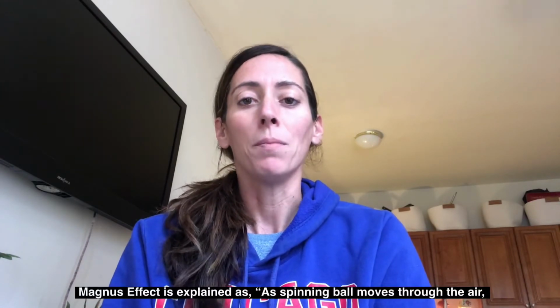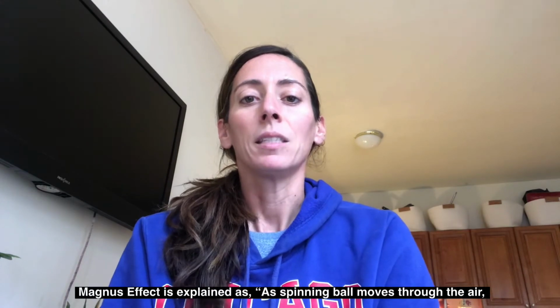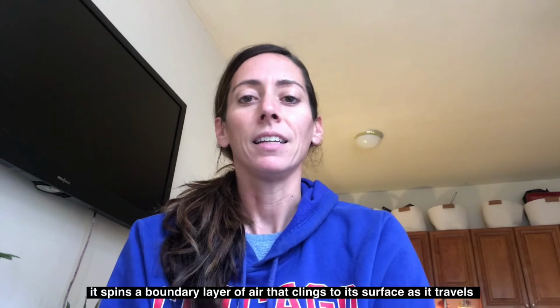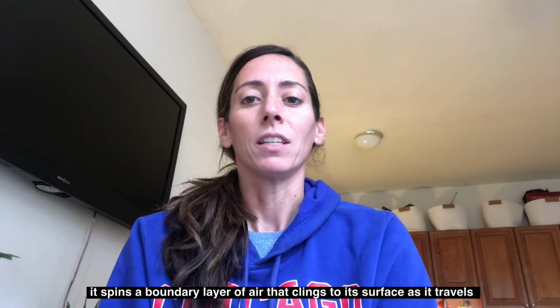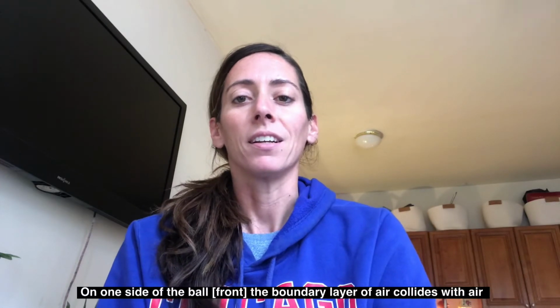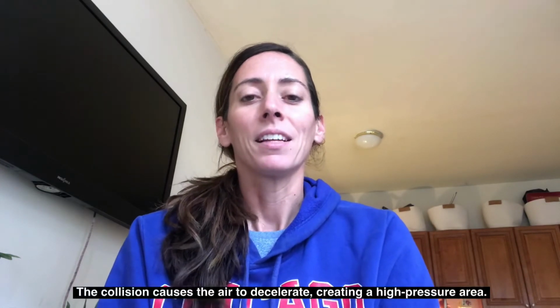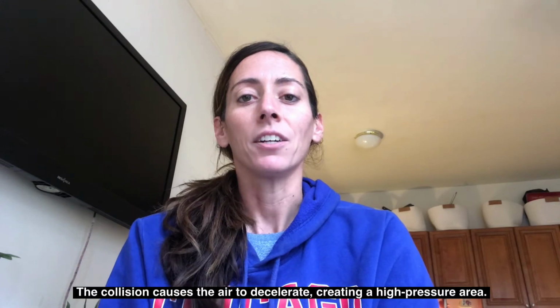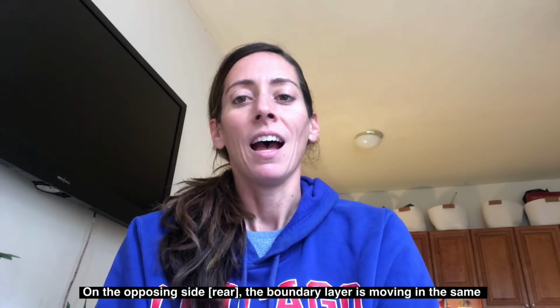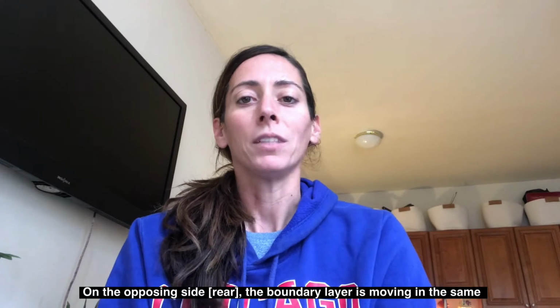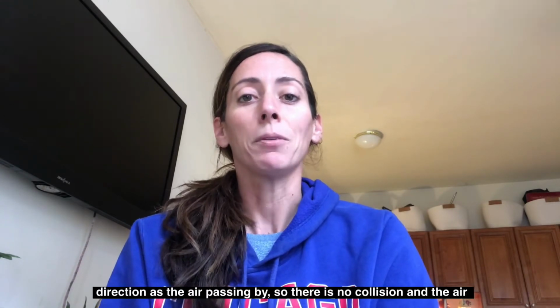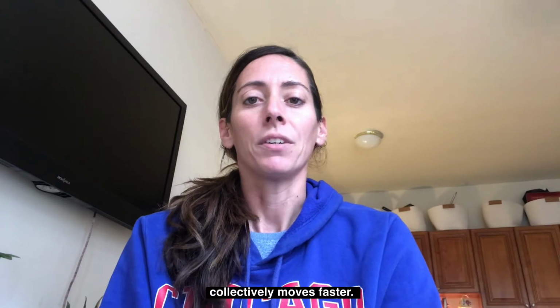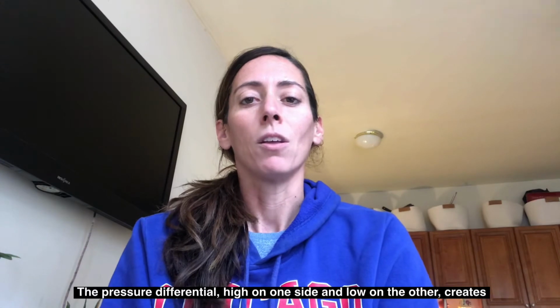The Magnus Effect is explained like this: as a spinning ball moves through the air, it spins a boundary layer of air that clings to its surface as it travels along. On one side of the ball, the front, the boundary layer of air collides with air passing by. The collision causes the air to decelerate, creating a high pressure area. On the opposing side, the rear, the boundary layer is moving in the same direction as the air passing by. So there is no collision and the air collectively moves faster. This sets up a low pressure area.